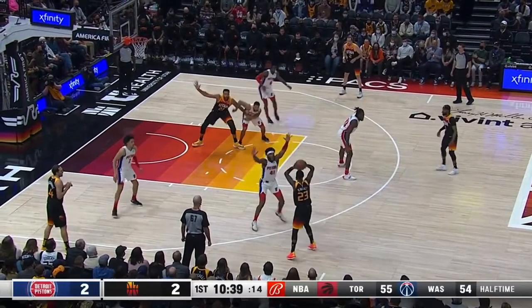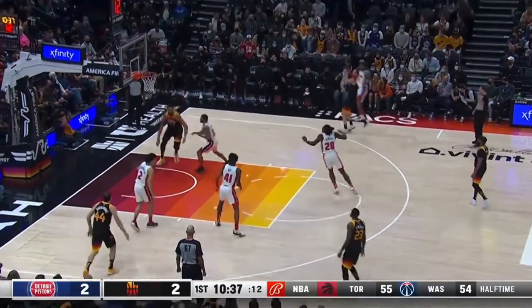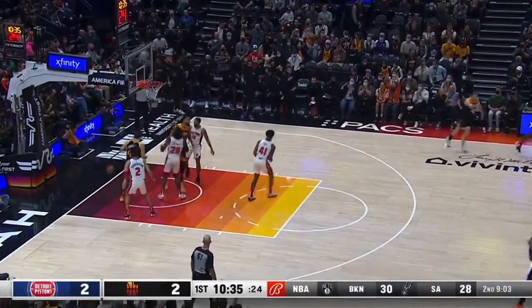So now he's got you sealed. Now you have to front. Now this player's got to get backside help. But that means there's nobody to guard here. It's just a mess. And it ends up leading to a wide open catch and shoot three.